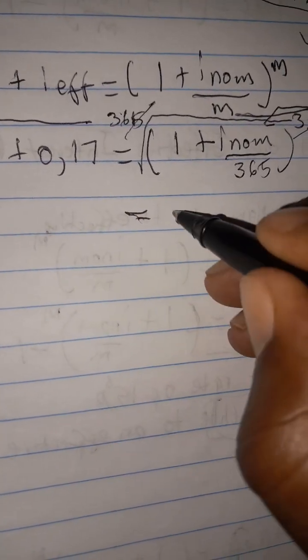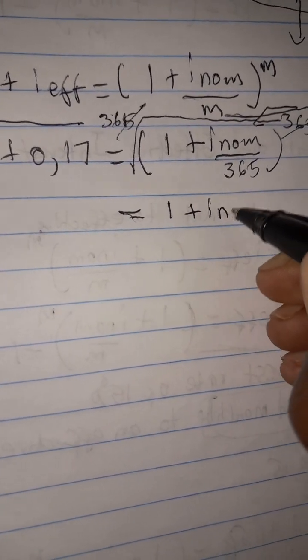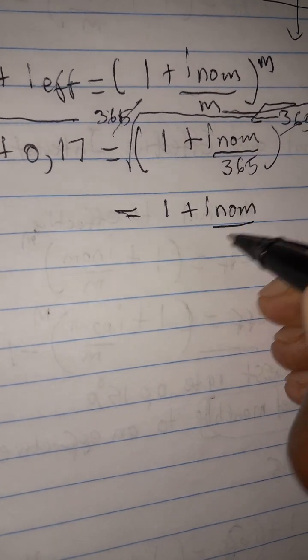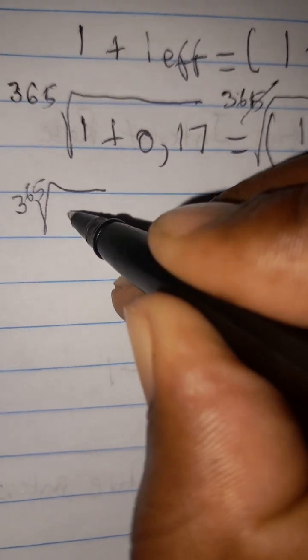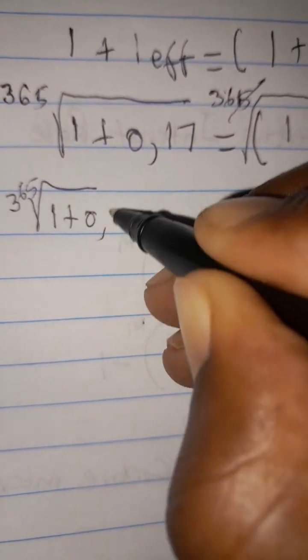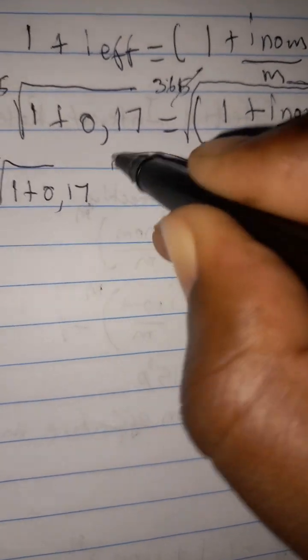So we are going to be left with 1 plus I norm divided by 365 on one side, and the 365th root of 1 plus 0.17 on the other. From here we can take 1 to the other side.